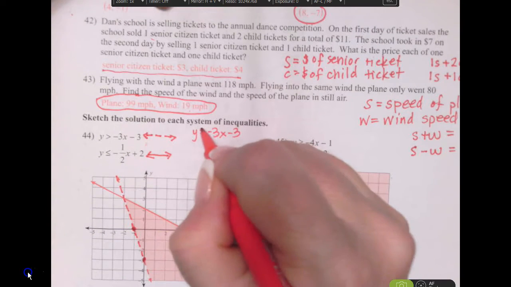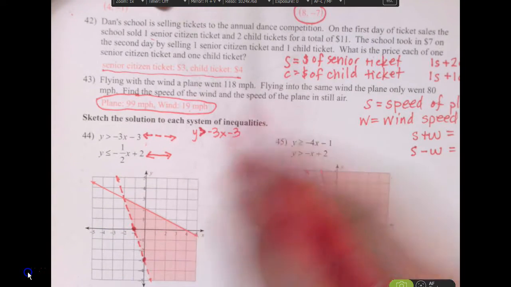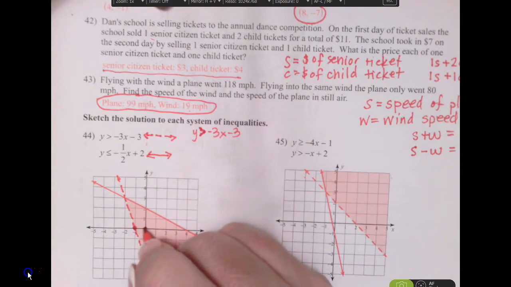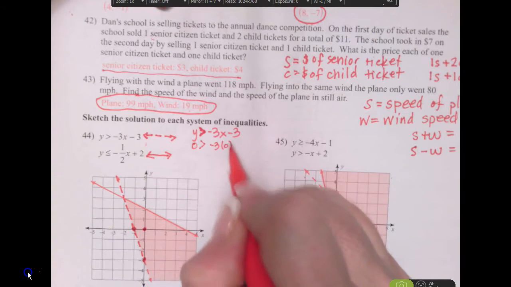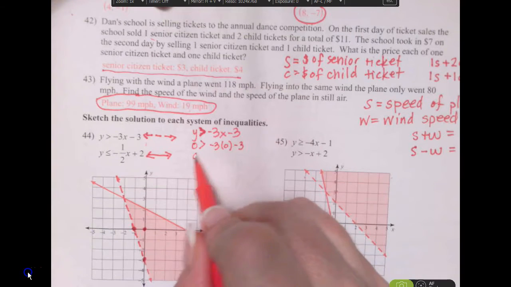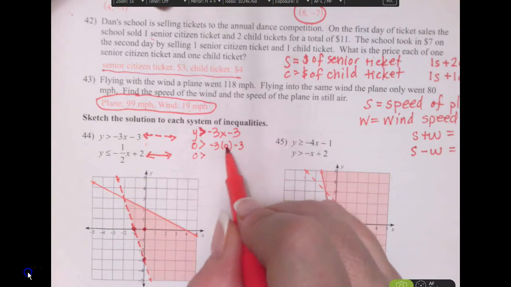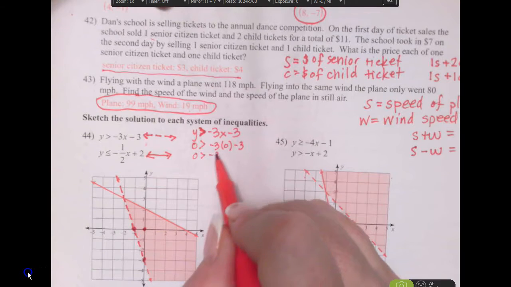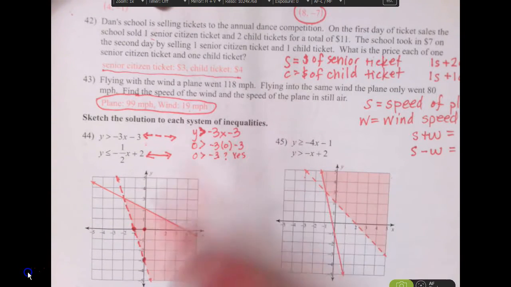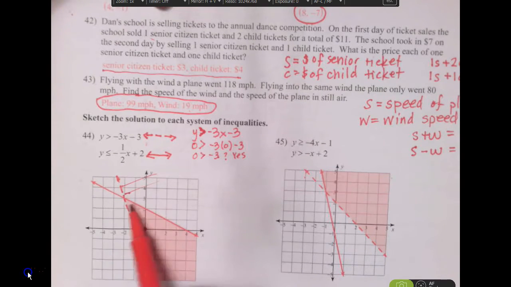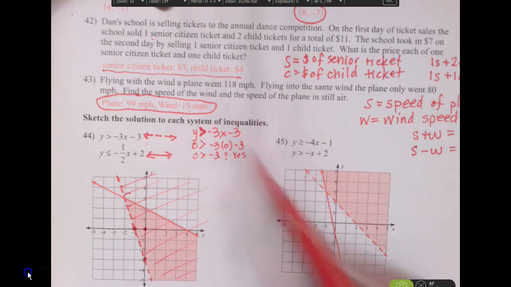So I'm going to go back to my inequality symbol, and I'm going to plug in a test point of 0, 0. So if 0 is x and 0 is y, I'm plugging in 0 for both, and I get 0 is greater than negative 3 times 0 is 0, minus 3. Is 0 greater than negative 3? Yes. So that side of that line gets to be shaded, the side that contains 0, 0.